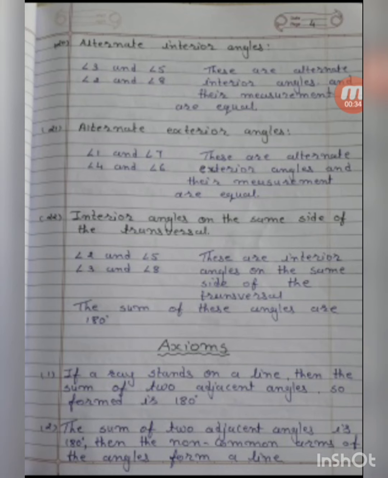22nd, interior angles on the same side of the transversal. Here, angle 2 and angle 5, angle 3 and angle 8. These are the interior angles on the same side of the transversal. The sum of these angles is 180. Here we completed all the definitions. In total, there are 22 definitions, and you have to learn all of them perfectly.